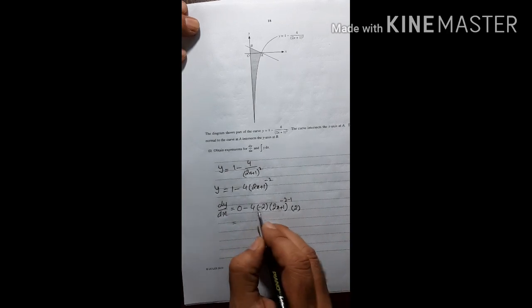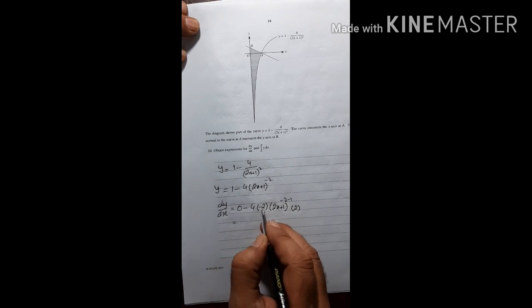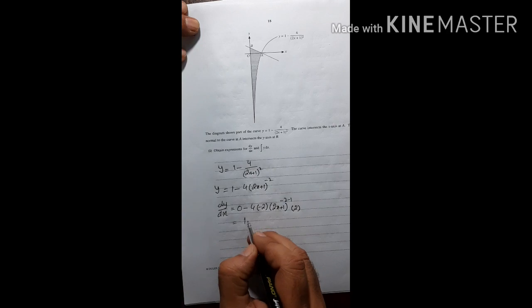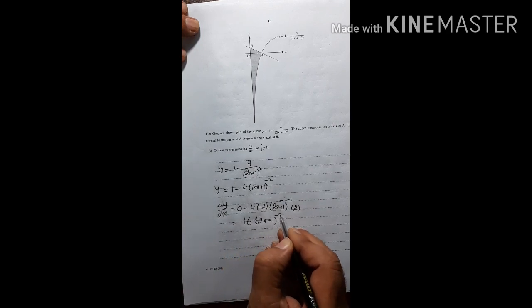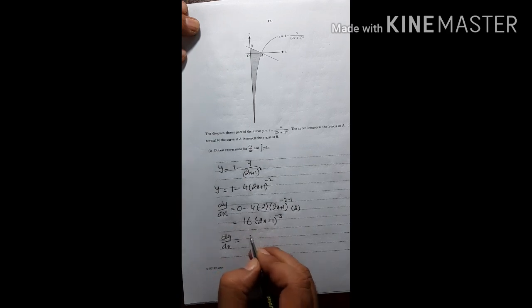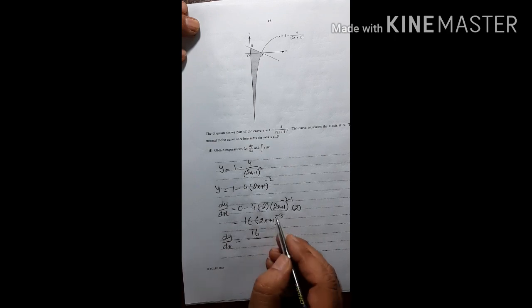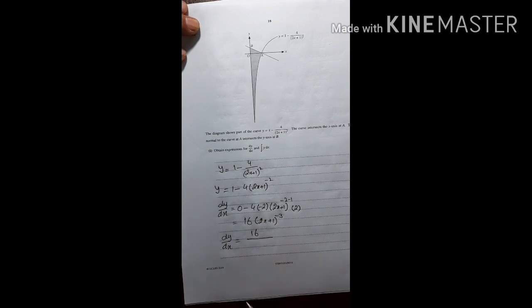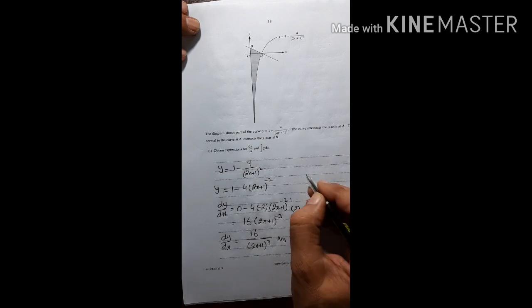So this minus into minus is plus. 4 2s are 8, 8 2s are 16 into 2x plus 1 power minus 3. So dy by dx is 16 over, I will bring this term to the denominator to make 3 positive, 2x plus 1 power 3. This is answer.